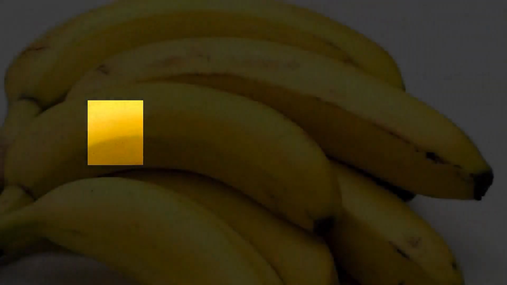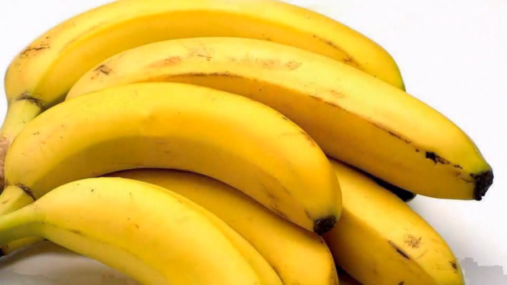Here's another illustration of how context relates to understanding. If I show you this small piece of a larger photo, it's nearly impossible to understand what you're really looking at. But if I show you the piece in context, it makes sense. Now, is there a larger context beyond bananas?